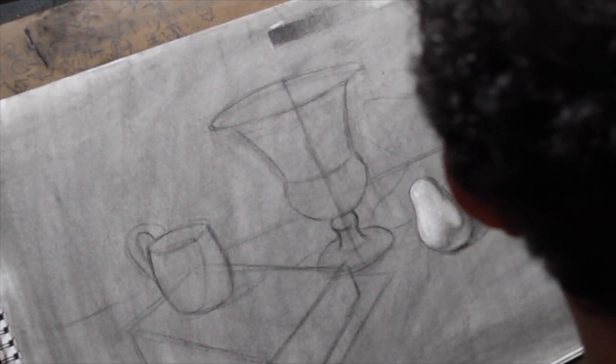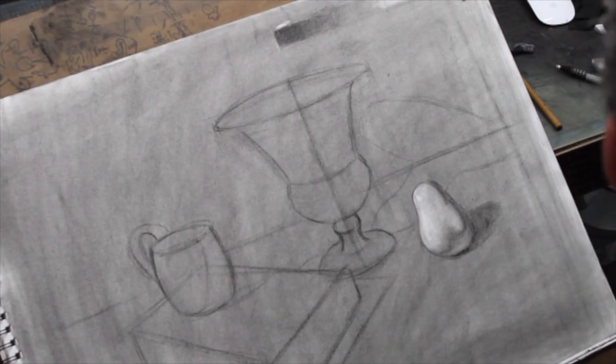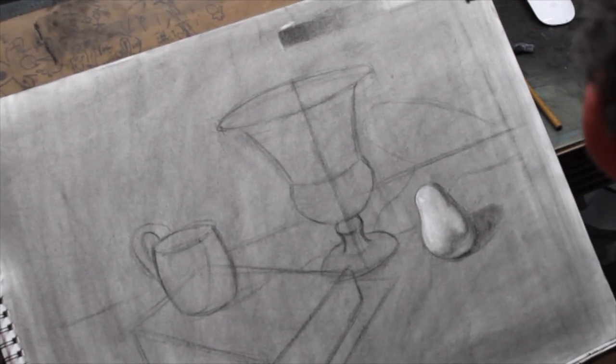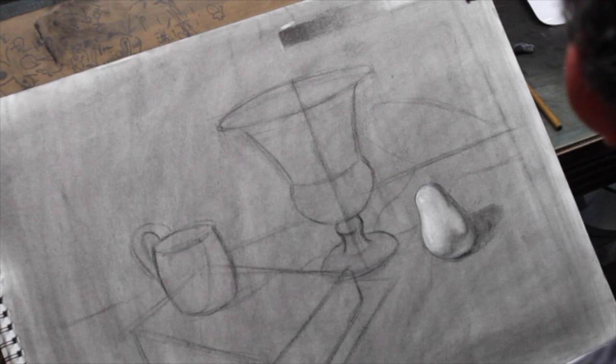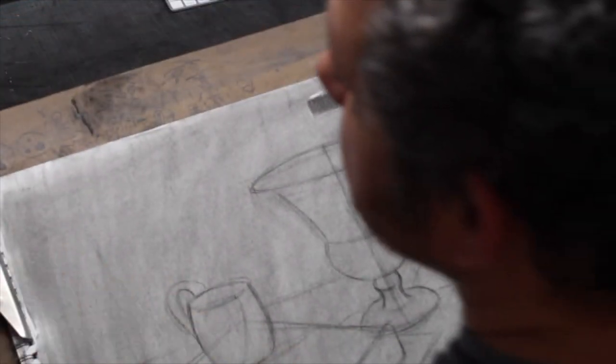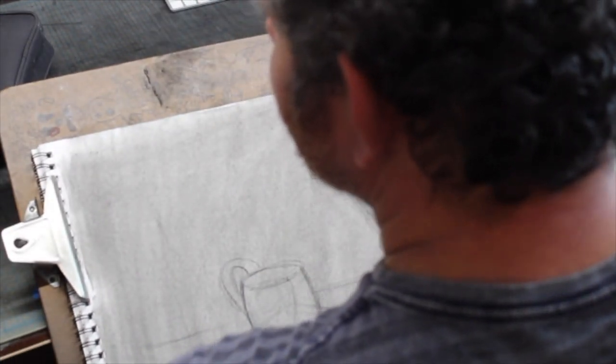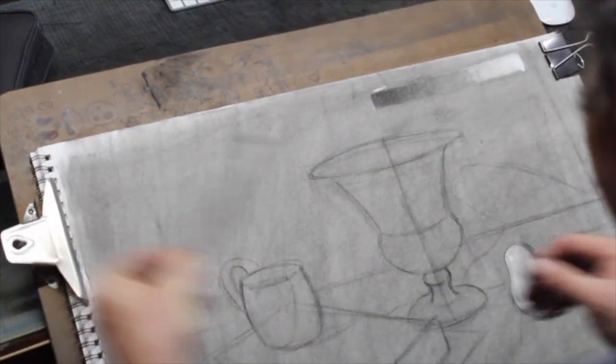Can I borrow the stump, please? Emil, I need it. Give me my stump. I can't. No. I'll give you something else. Give it to me, please. Oh no. Okay, my son's misbehaving. He stole my blending stump. I have another one.